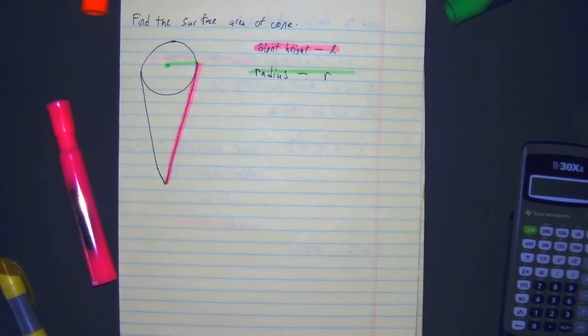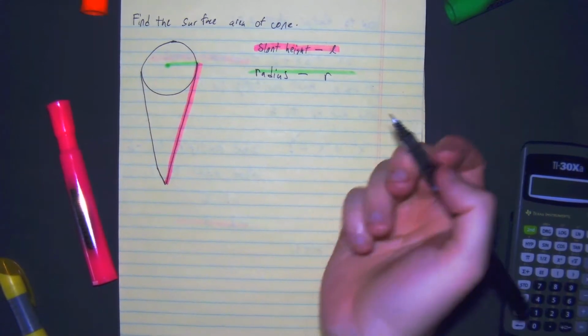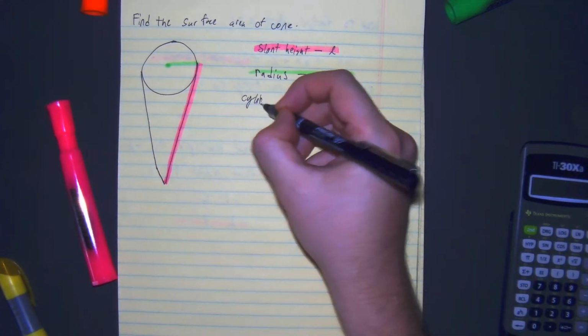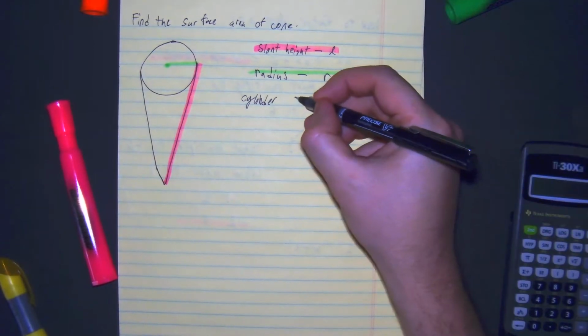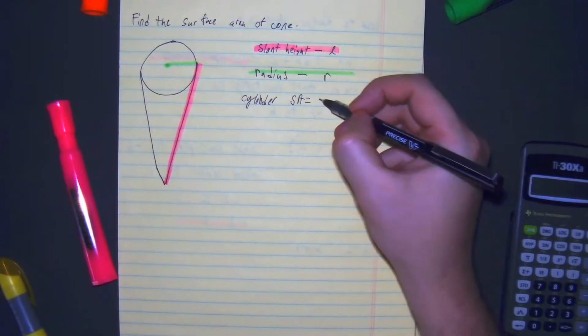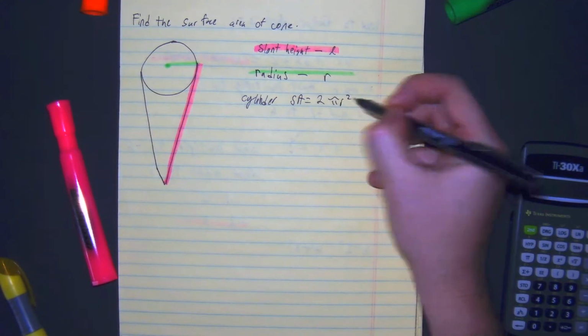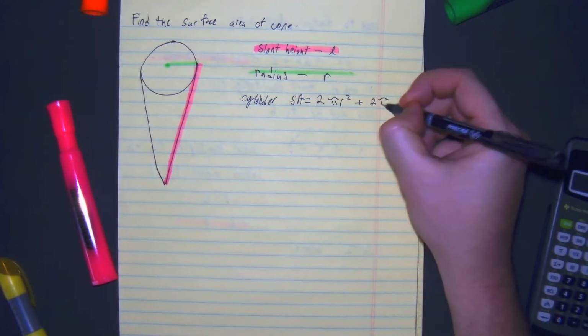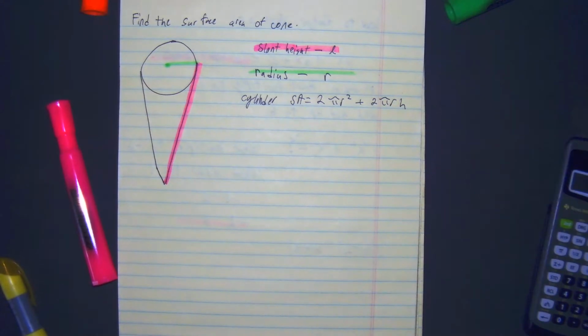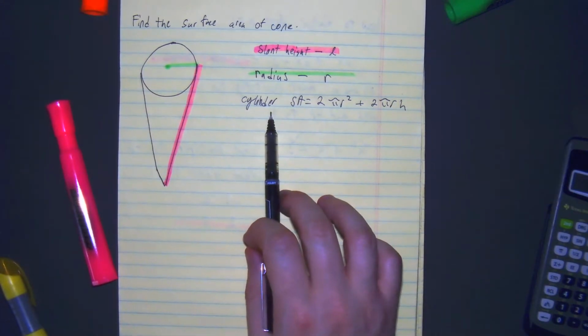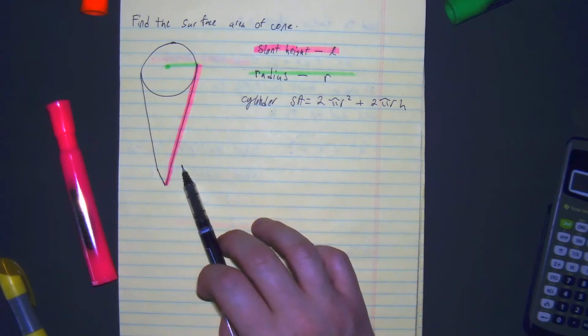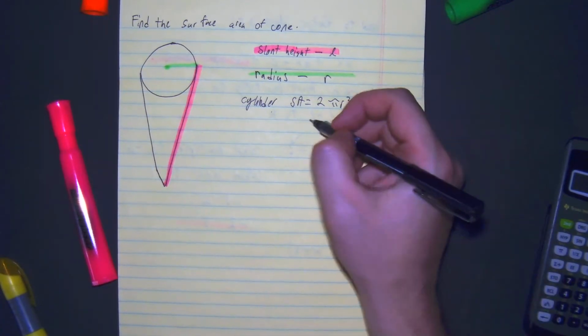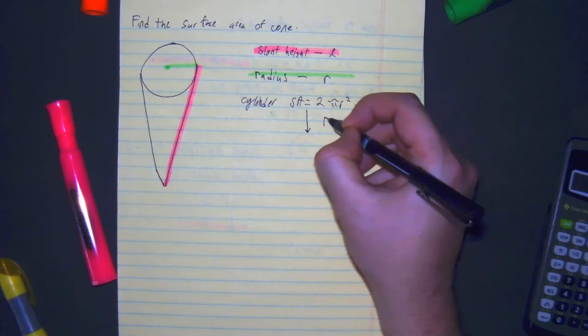Okay, let's take a look at this. Last time we went over how the surface area for a prism closely resembles the surface area for a cylinder. Well, the cylinder surface area is equal to 2 pi r squared plus 2 pi r h. A cylinder has two circles. How many circles does this have? 1. So to get from here to here, divide by 2.